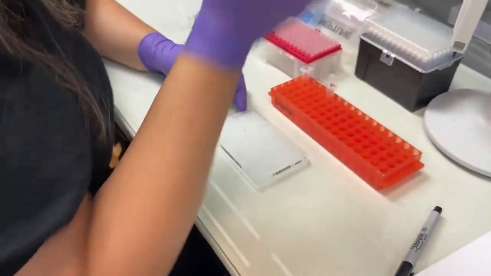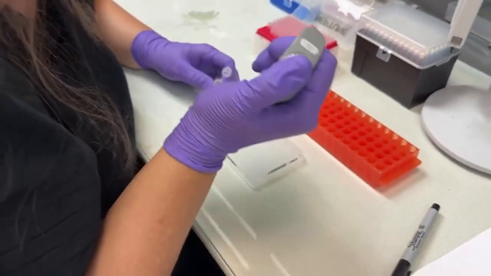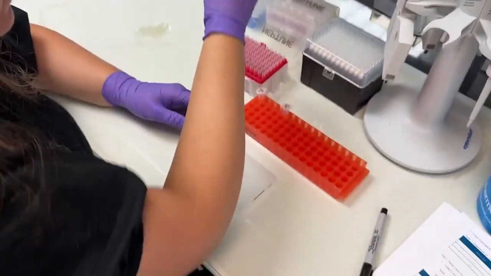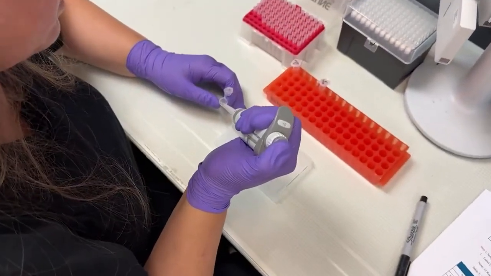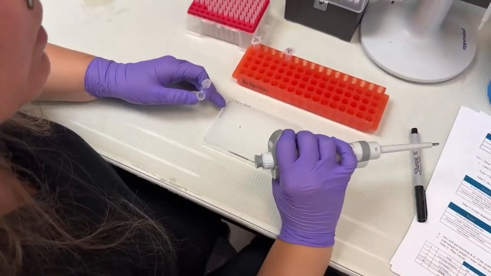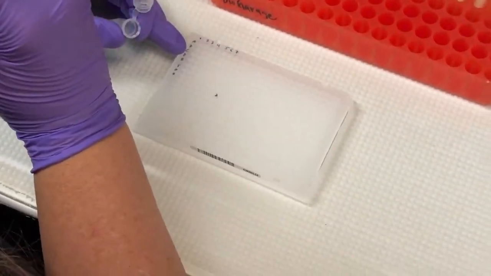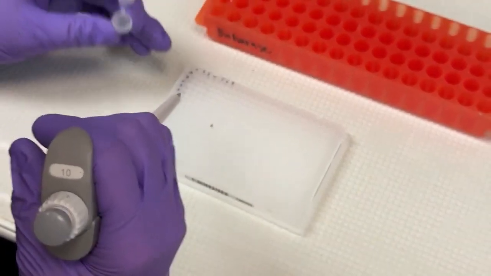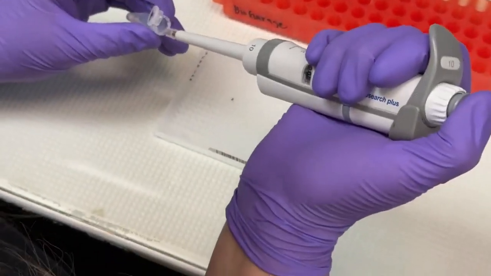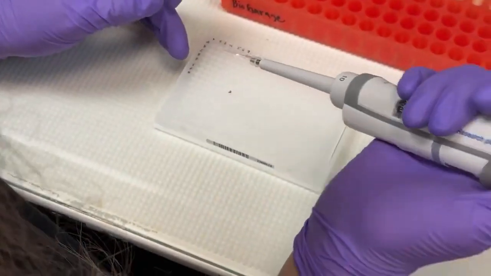Some other useful techniques are to coordinate the tips you're using to correspond to the plate format. That way you know if I used that tip, I completed the sample addition.